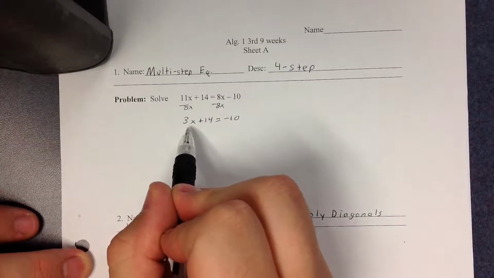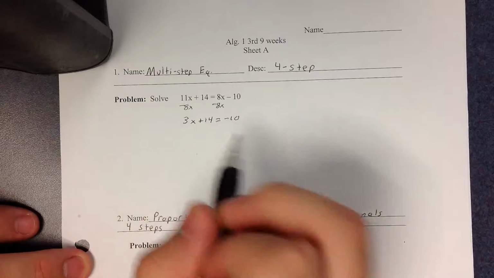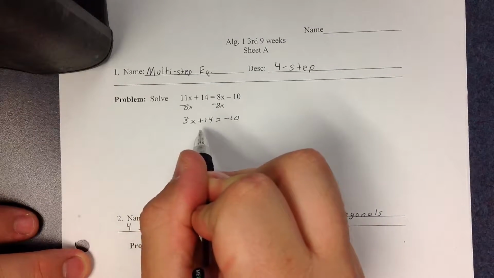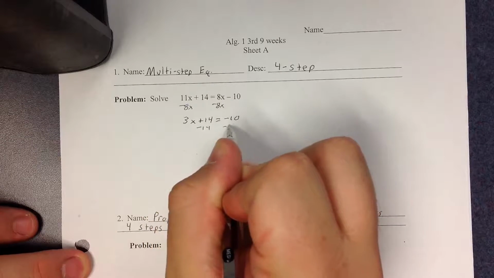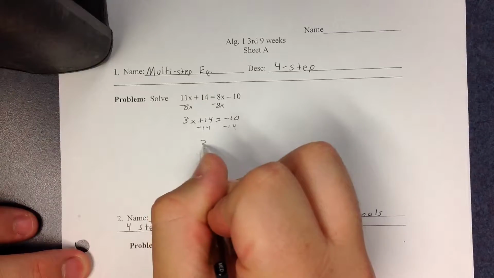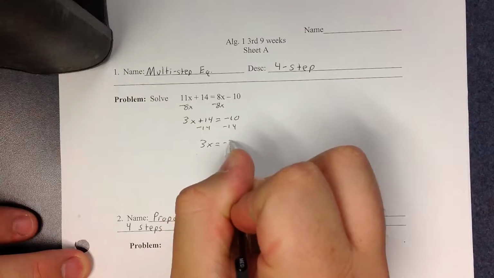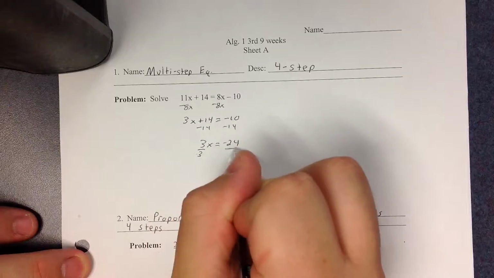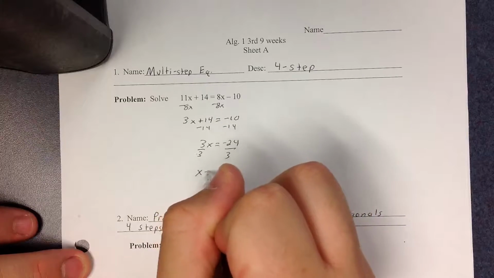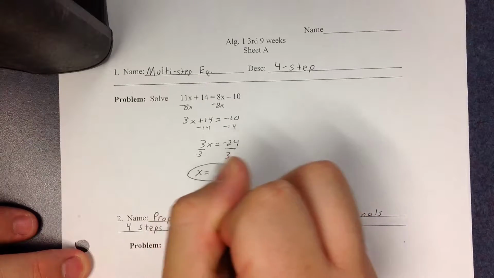Now my variable on this side is not by itself because of the 3 and the plus 14. We always want to get rid of addition first. So I want to subtract 14 from both sides. That gives me 3x equals negative 24. And then finish it off by dividing both sides by 3. So I get x equals negative 8.